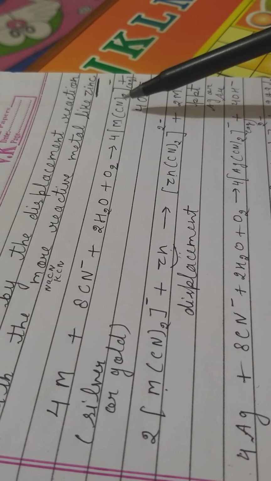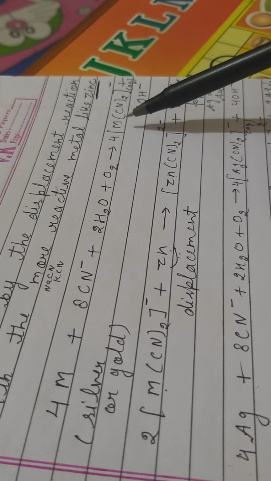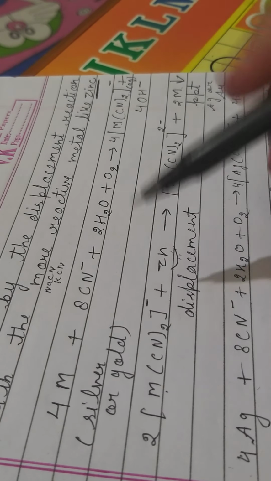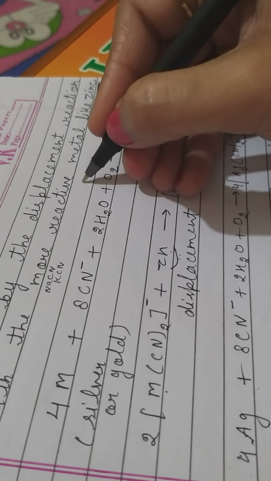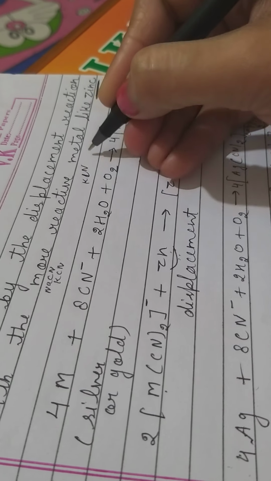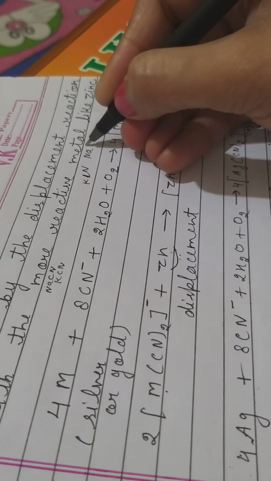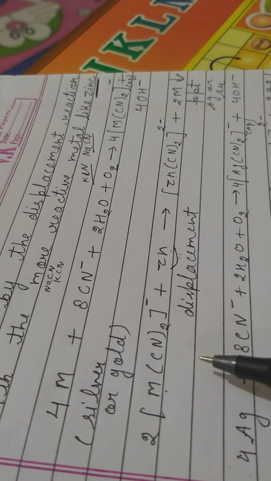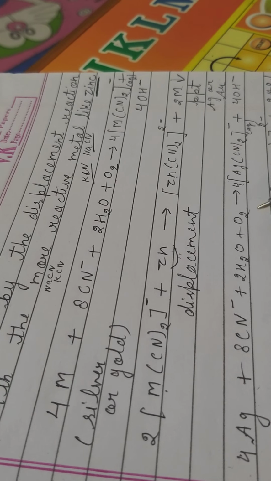And the complex is forming with the help of the leaching reagent. And what are the leaching reagents? That is KCN or NaCN, and their dilute solution we are using as a chemical.